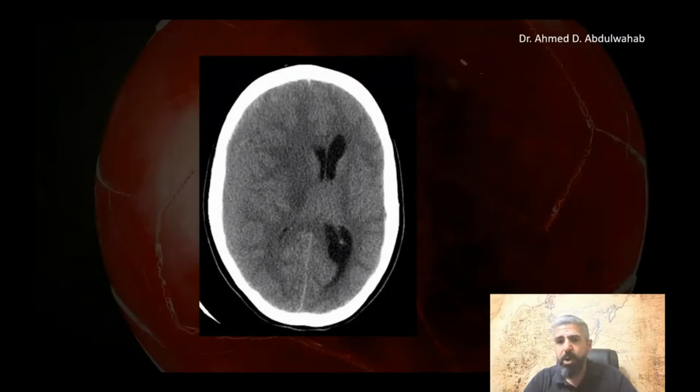Acute, subacute, or chronic hematoma? Can you find it, and can you know the age? Acute, subacute, or chronic? Look here. This is the midline. There's a brain shift to the other side. There's compression of the ventricle. This is a very tricky type of hematoma. Why? This is a subacute subdural hematoma.